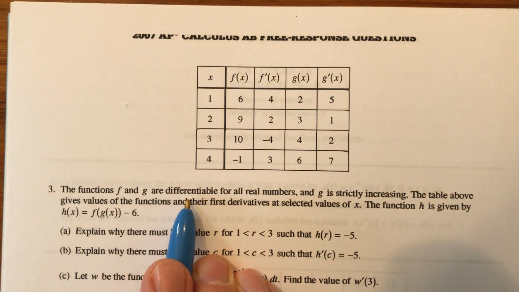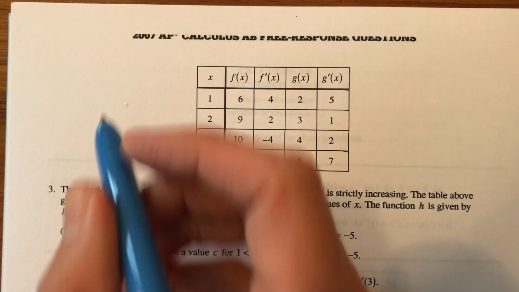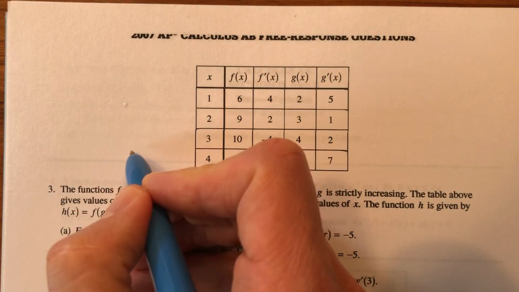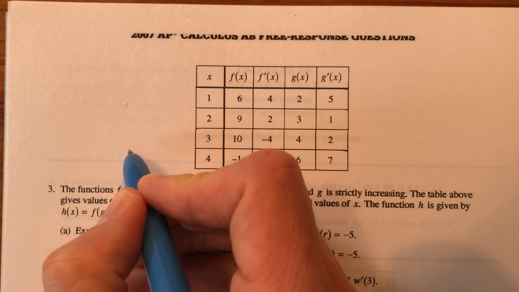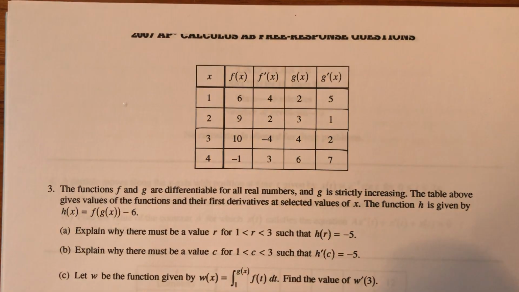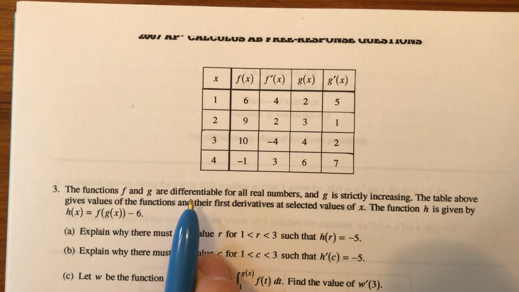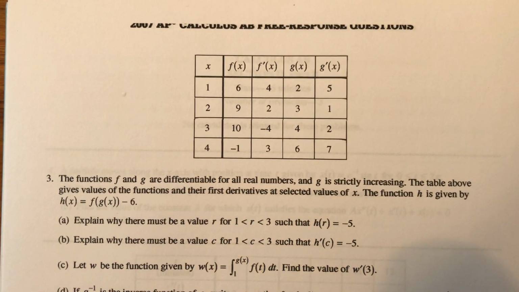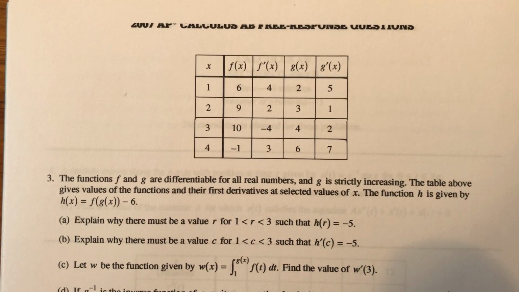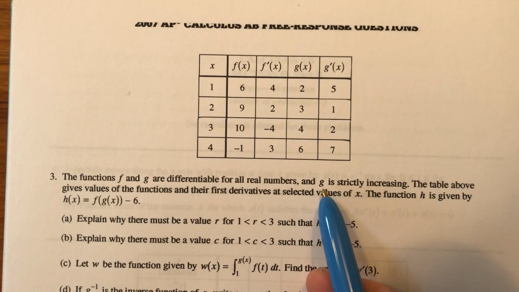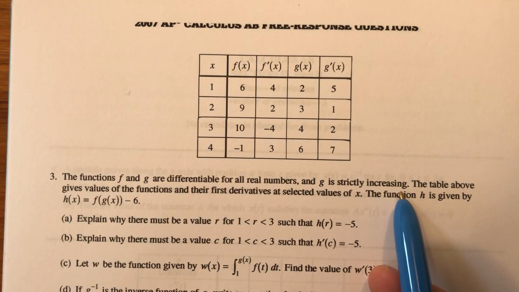When I say continuity does not imply differentiability, I'm thinking of an absolute value. That vertex of an absolute value is continuous, but it's not differentiable. Okay? I'm saying that because that's going to come in handy. They slip in little subtle words like this that you need to glean from later. And that's a good word too, glean. And g is strictly increasing.